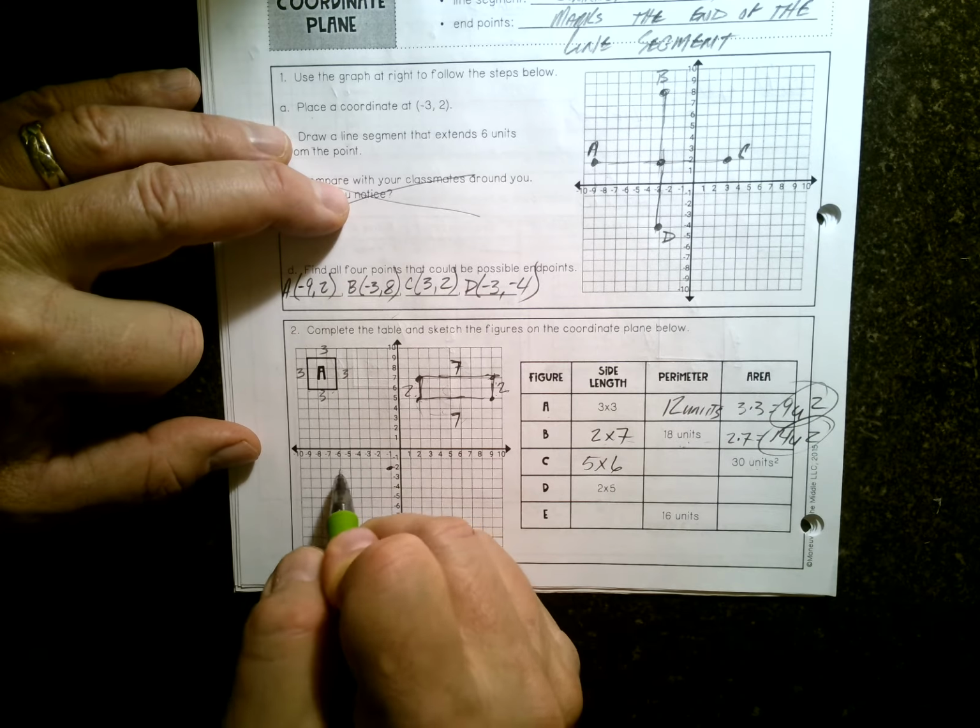All images must remain on the coordinate plane, right? Well, it can't be bigger than 20 because that's all it goes up to. So I'm all right there. And then no shape can have a side on the X or Y axis. Okay, no problem. So let's get started here.